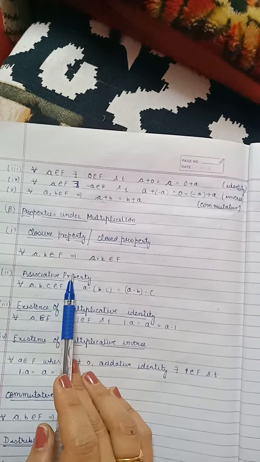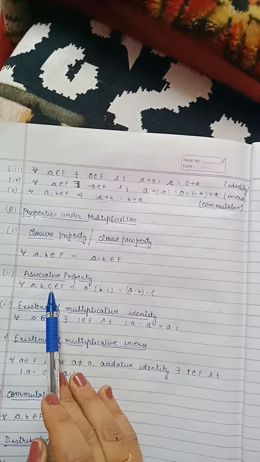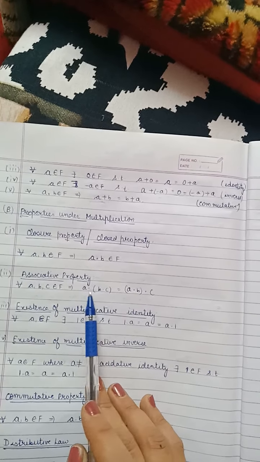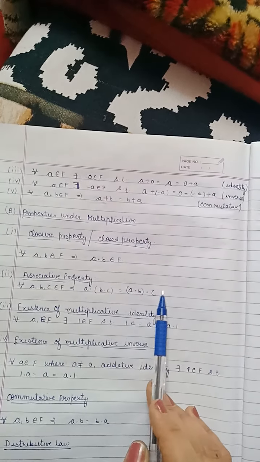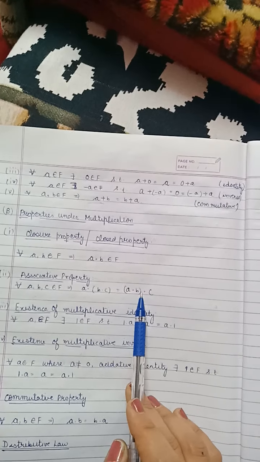Now next is the associative property. What does this property say? If we take three elements from the field F, whether we multiply B and C first then multiply A, or we multiply A and B first then multiply C, in both cases we get the same result.